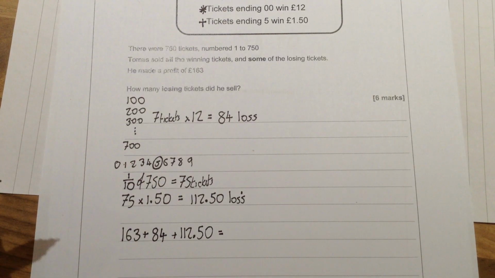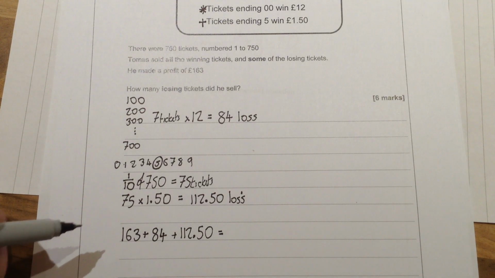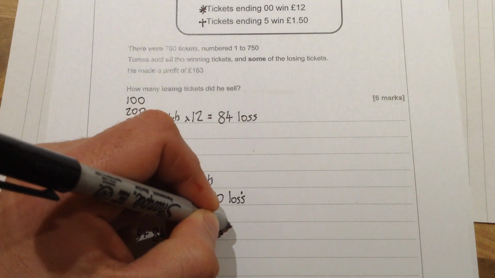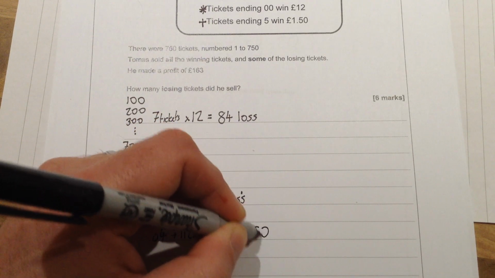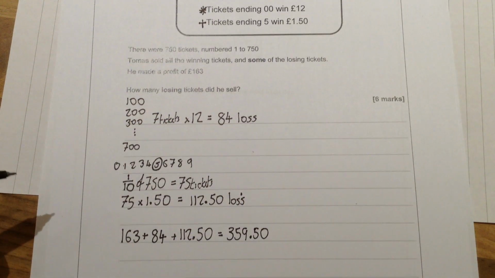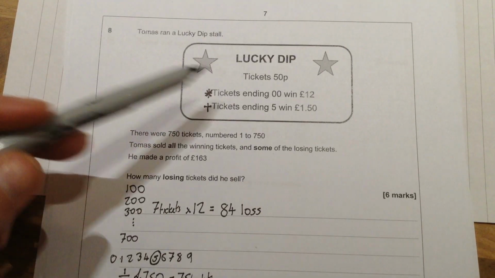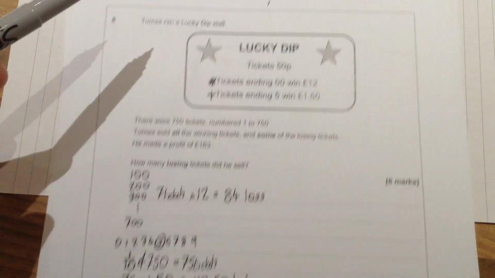That's how much he must have made altogether. That was his sales. So if you add all of those together, it gives you an answer of £359.50.